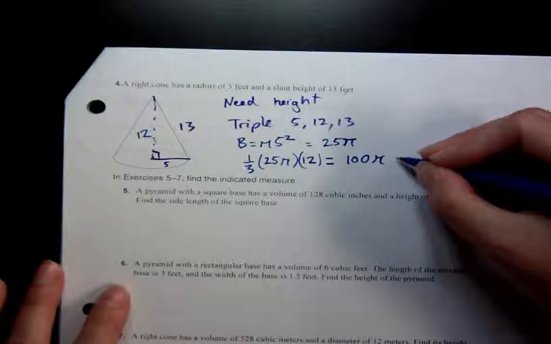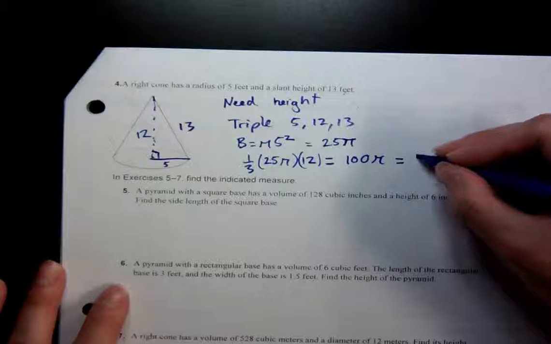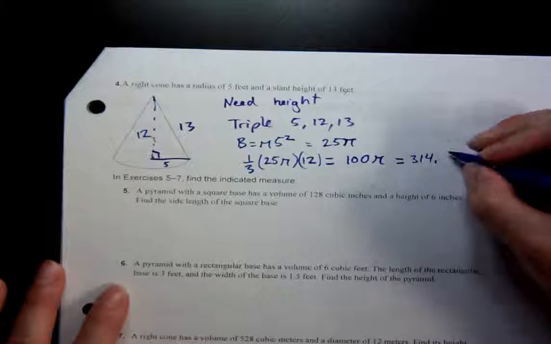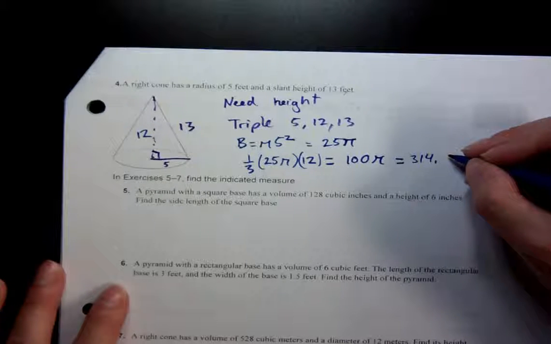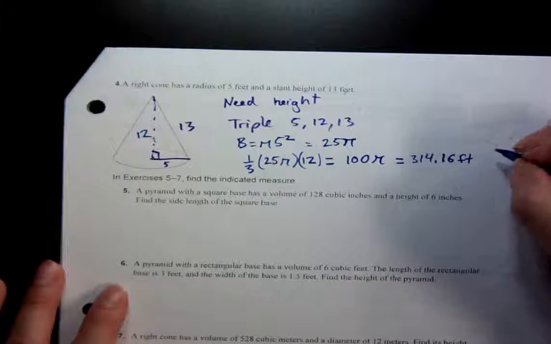So 100 pi, can you, without the calculator, tell me what that would be when we multiplied it out? 314, so round to 314, right? You guys are good. All right, and then we're at feet squared or feet cubed?